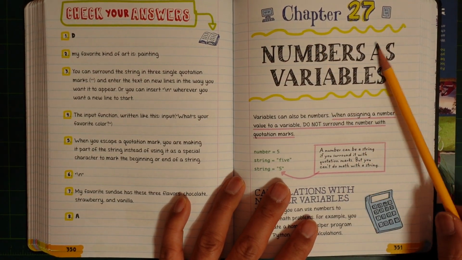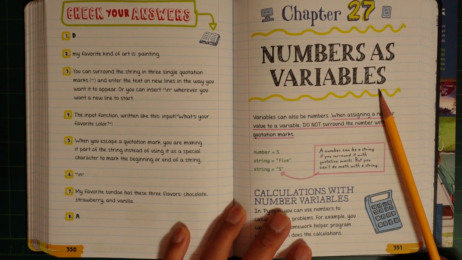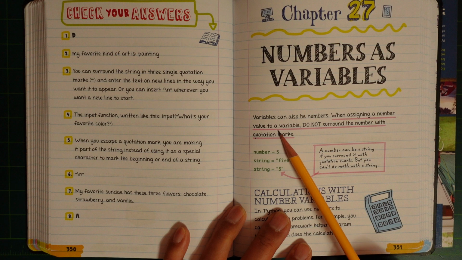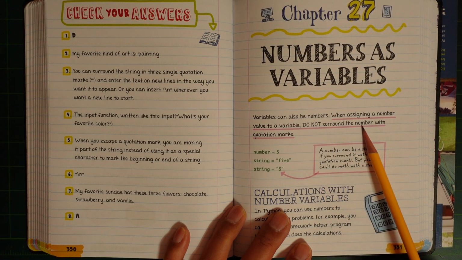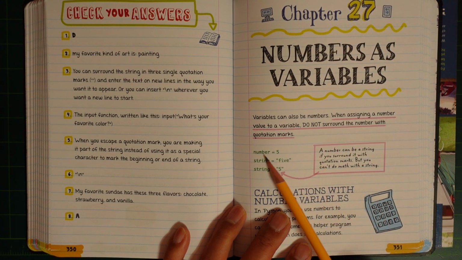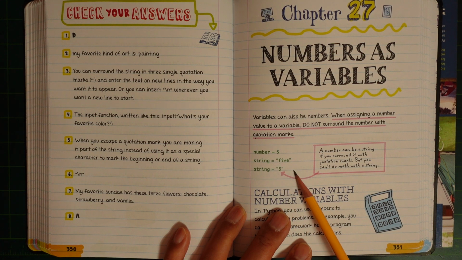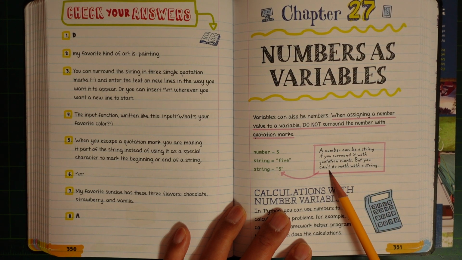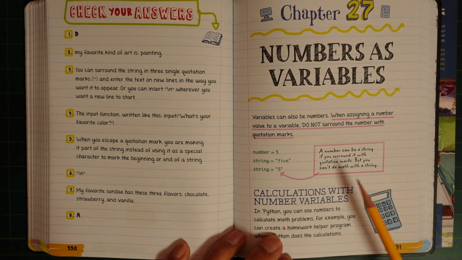Chapter 27. Numbers as variables. Variables can also be numbers. When assigning a number value to a variable, do not surround the number with quotation marks. Number 5. String 5. A number can be a string if you surround it with quotation marks, but then you can't do math with a string.